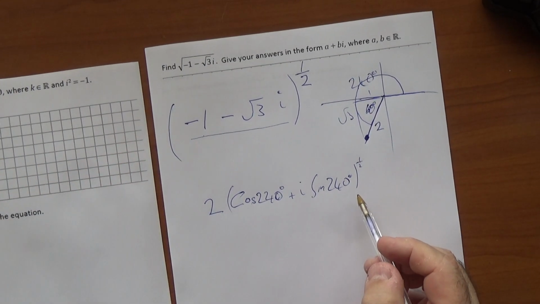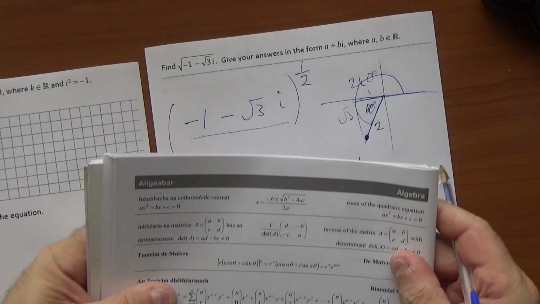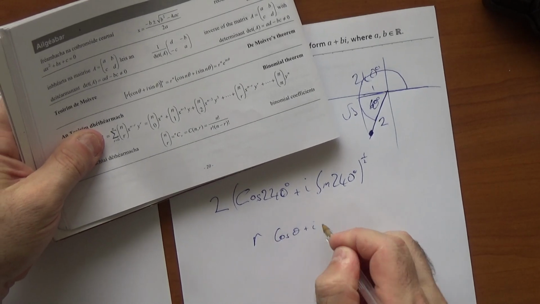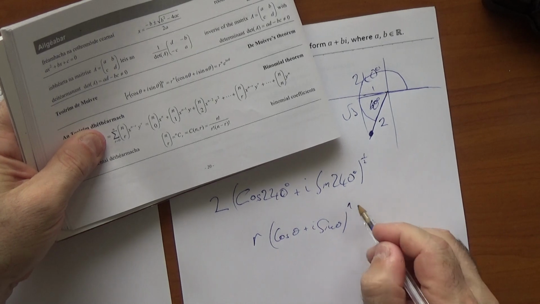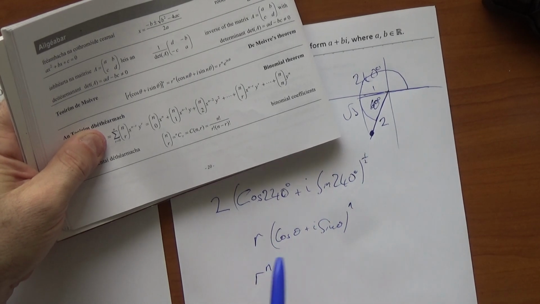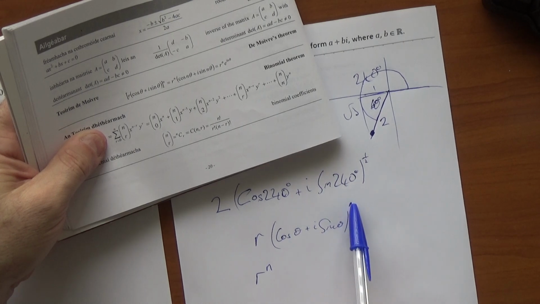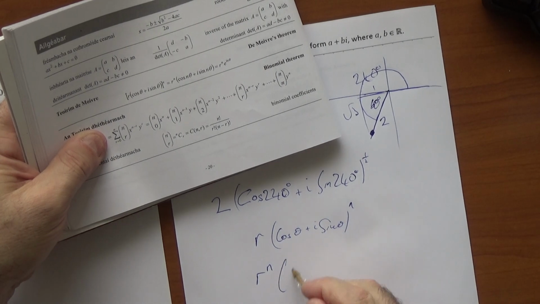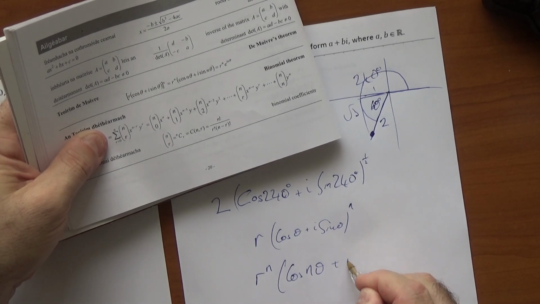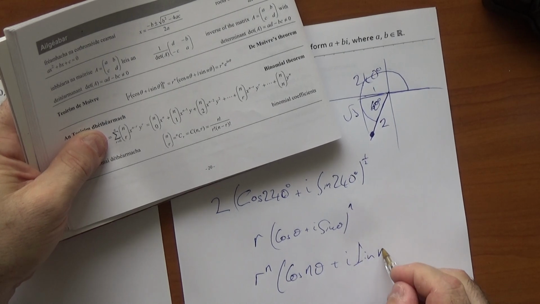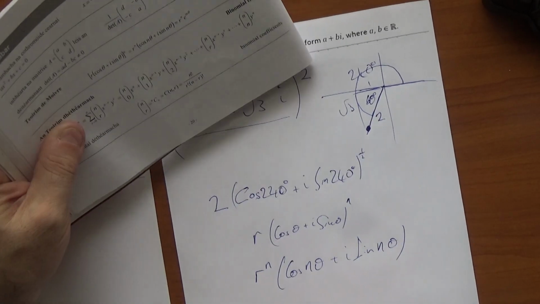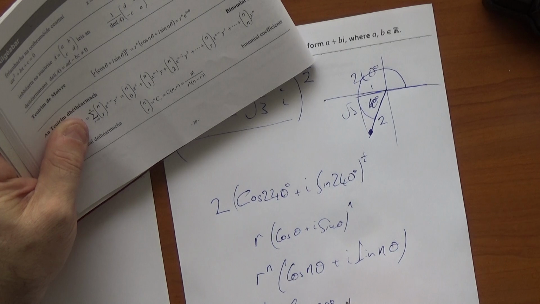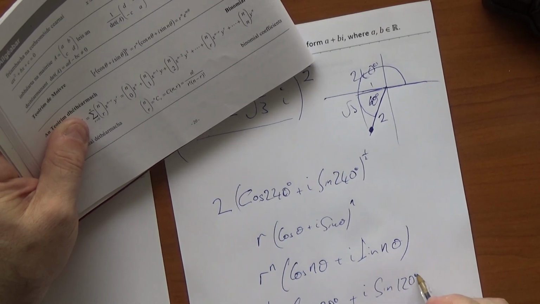De Moivre's theorem tells us that when you're in polar form, r cos theta plus i sine theta, to the power of n, you can apply the power to the absolute value and multiply the argument by it. So we do that with a half, and we get 2 to the half times cos of 120 degrees plus i times the sine of 120 degrees.